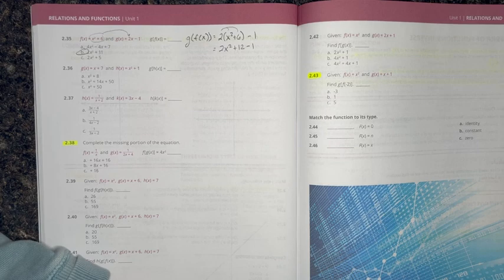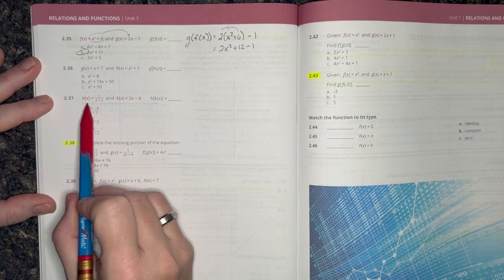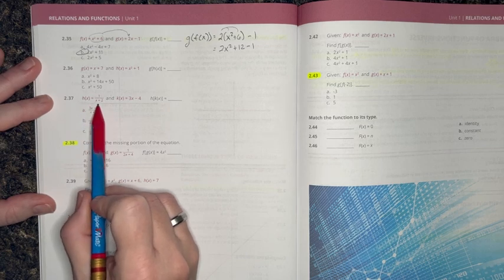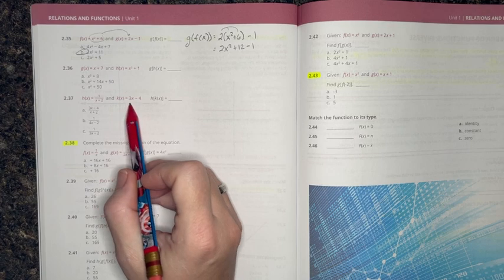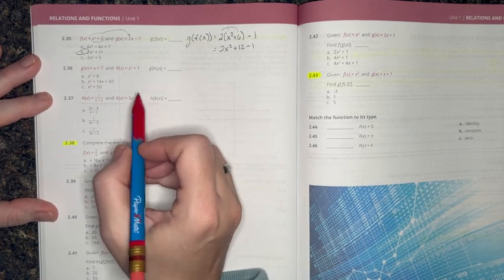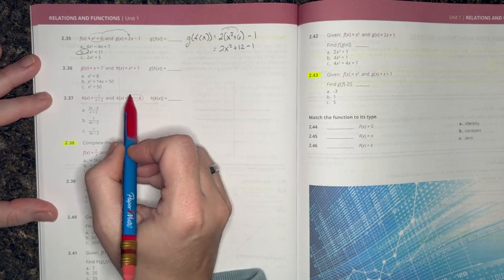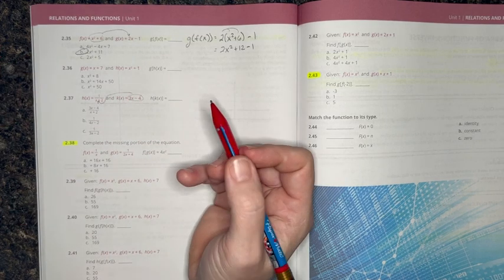Let's take a look at one more like this. Let's do number 37. h of x is equal to 1 over x plus 2, and k of x is equal to 3x minus 4. They want us to find h of k of x. So again, this time we're going the other way, but this is going to be substituted into there, right?